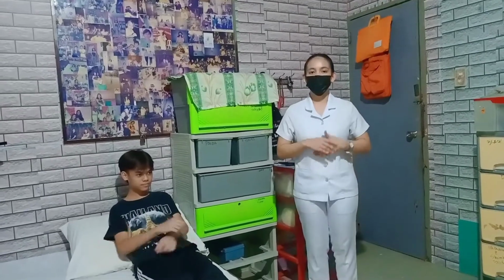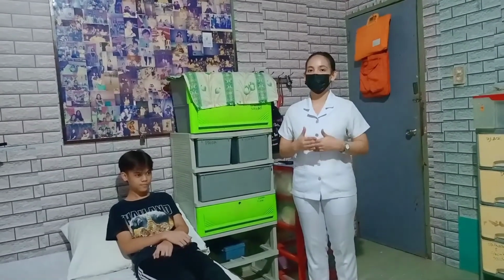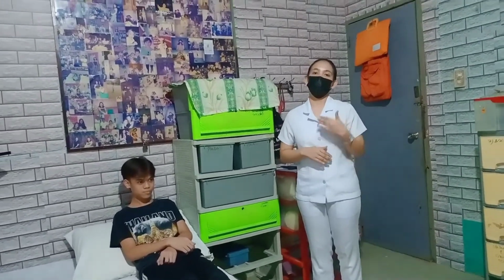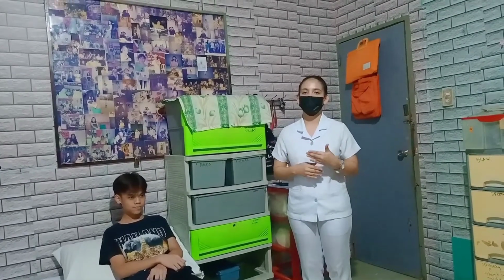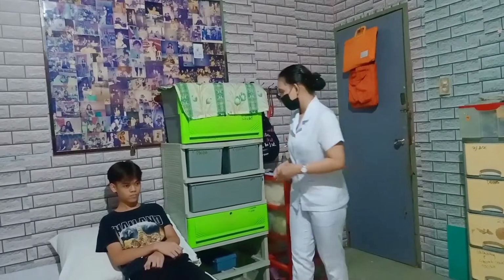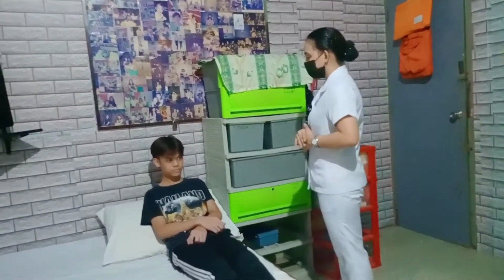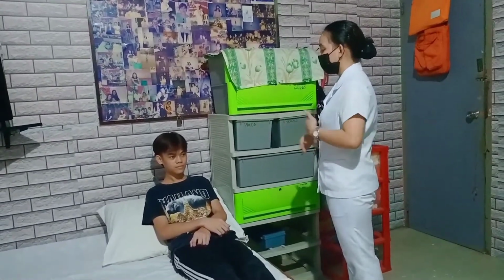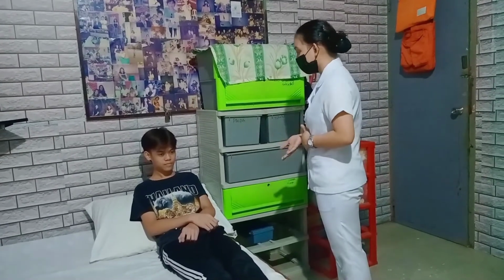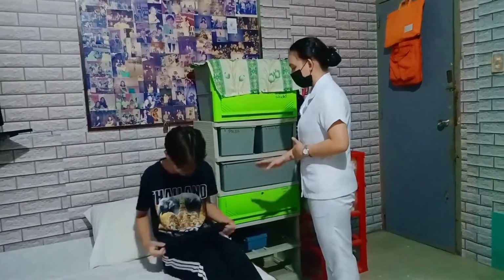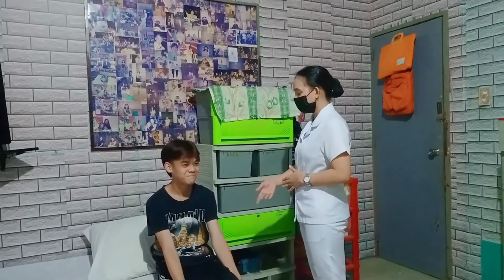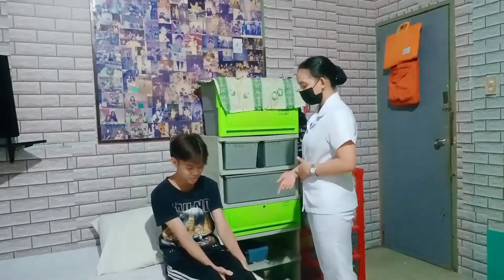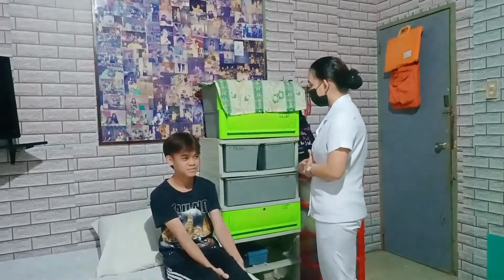The next step that I'm going to do is cover the upper and lower parts of the body of the client with a bed sheet, leaving the abdomen exposed. Sir, would it be okay for you to remove your t-shirt? Wait sir, your lower part. Is it okay with you? I'm not comfortable. Okay sir, I respect your decision.